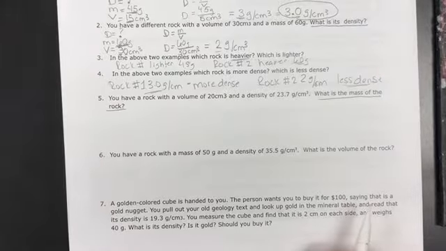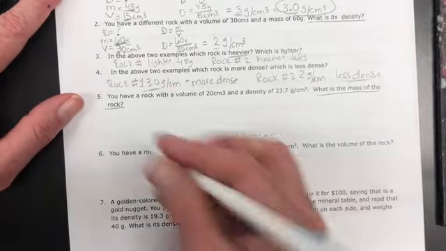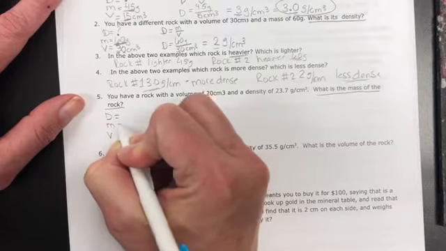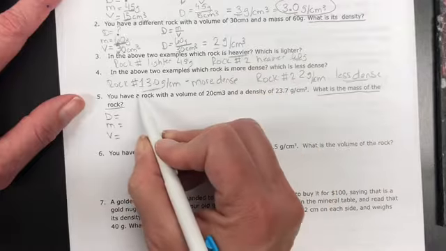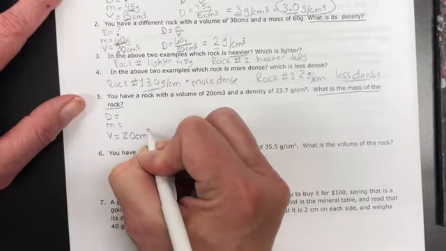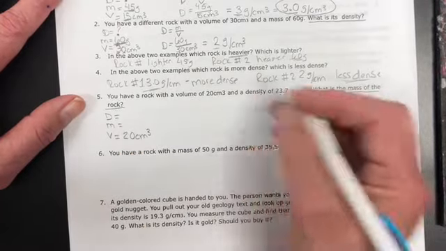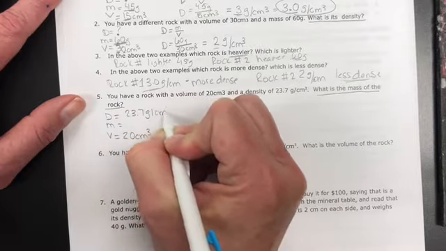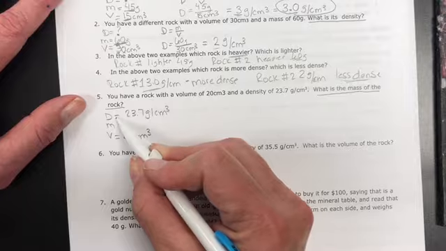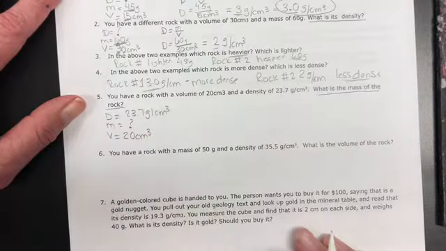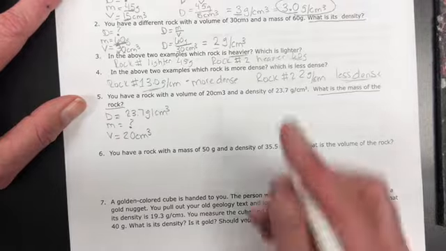The next thing we do, we identify our variables. So we have density, mass, and volume. Okay, I read my question. You have a rock with a volume of 20 centimeters cubed and a density of 23.7 grams per centimeter cubed. So I've got to put those by my variables. And then what is the mass? I know that that's what I'm looking for. The next step is to write down your equation.